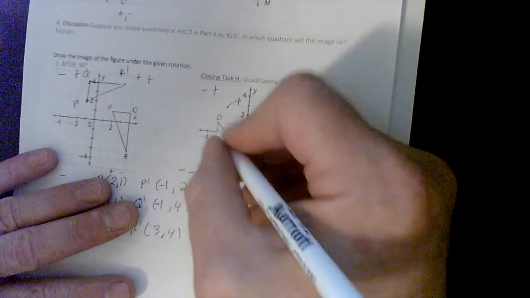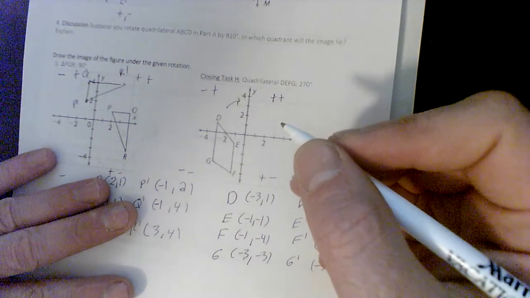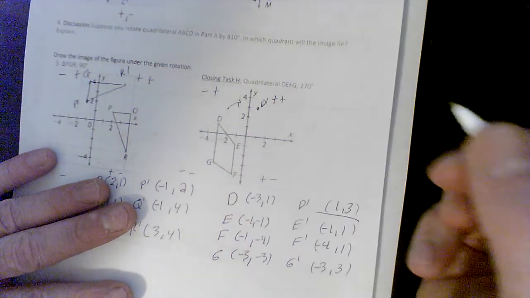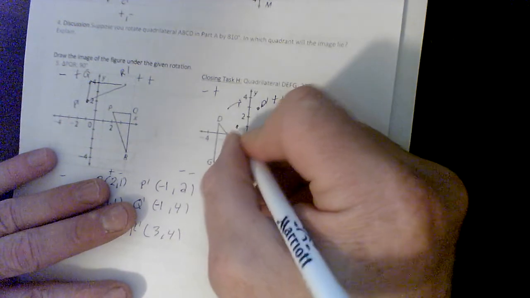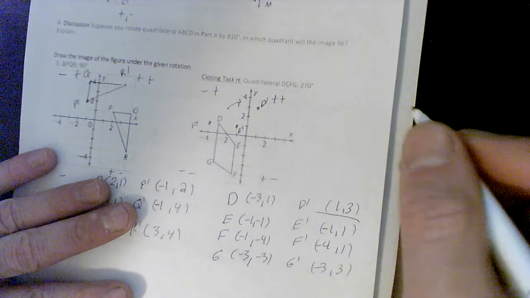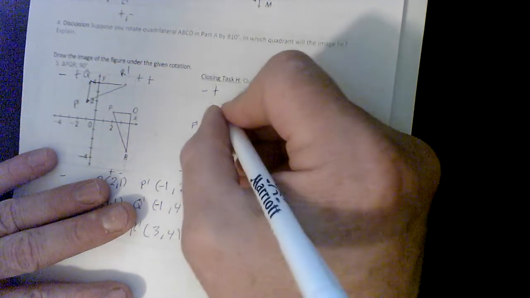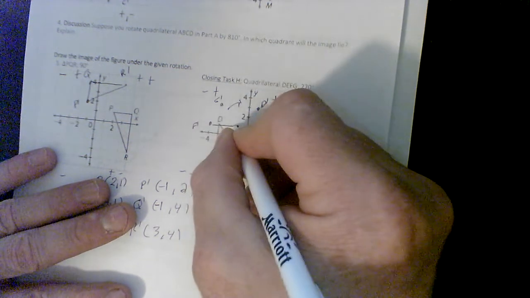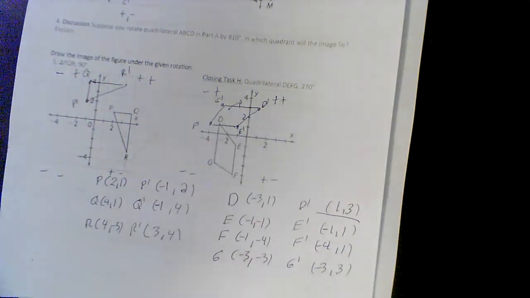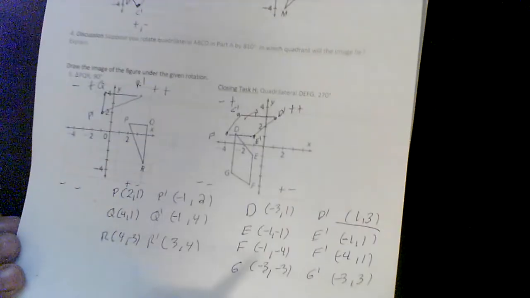Alright. So let's do D. D is 1, 3. So 1, 3 is D prime. E is -1, 1. That's going to be E prime. F is -4, 1. That's going to be F prime. And G is -3, 3 right here. It's going to be G prime. And if we connect that, we get something that looks like this. And again, we're going to practice these in class, but that's how you do it. I think once you get used to it, you're going to find it to be kind of easy.